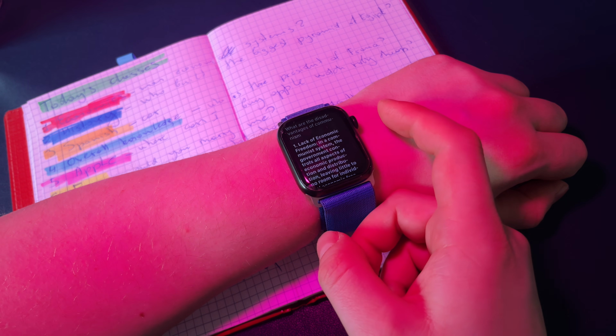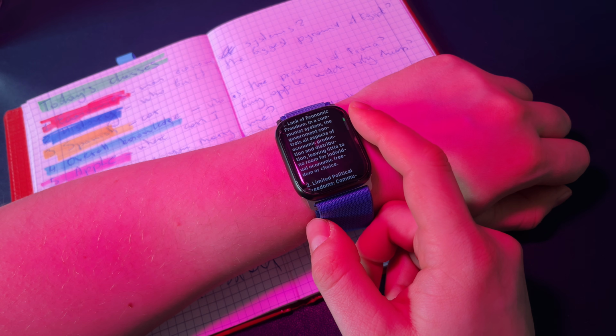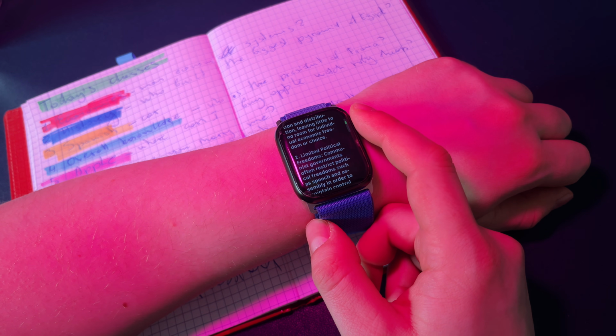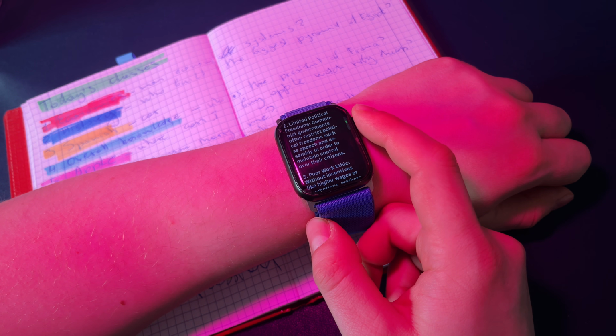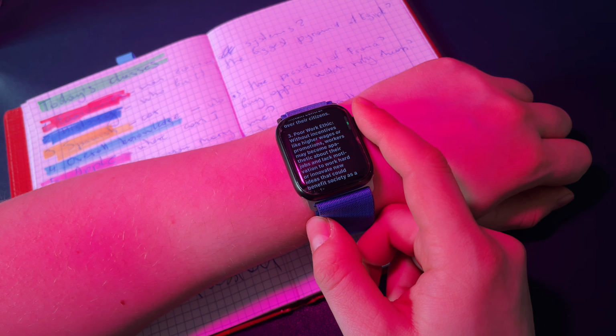1. Lack of economic freedom in a communist system. The government controls all aspects of economic production and distribution, leaving little to no room for individual economic freedom or choice. 2. Limited political freedoms. Communist governments often restrict political freedoms, such as speech and assembly, in order to maintain control over their citizens. 3. Poor work ethic.